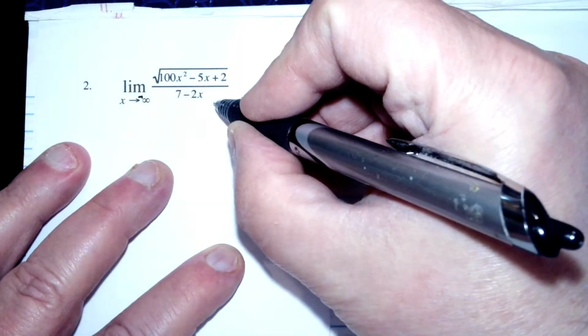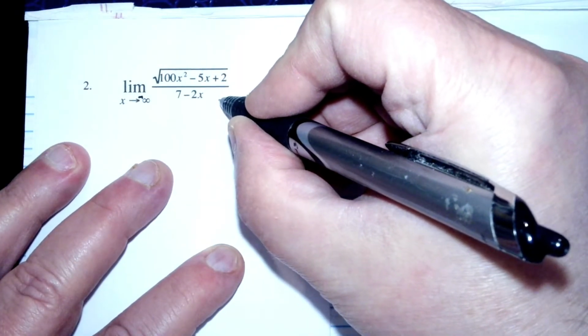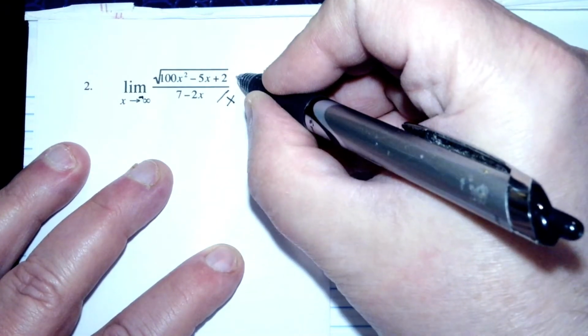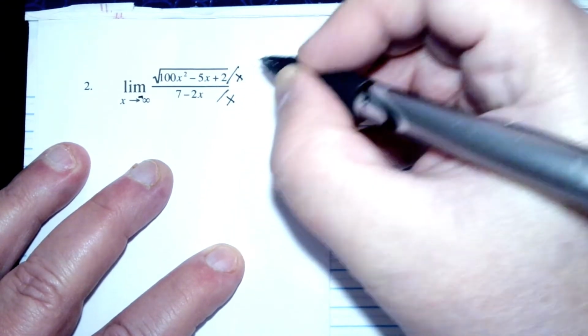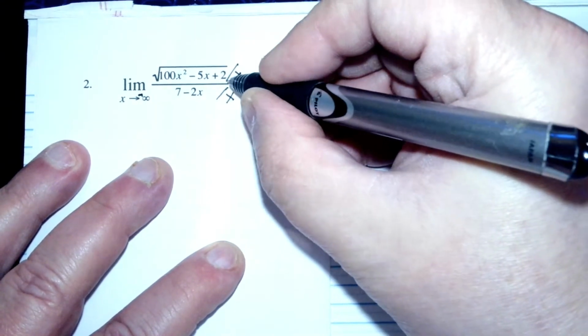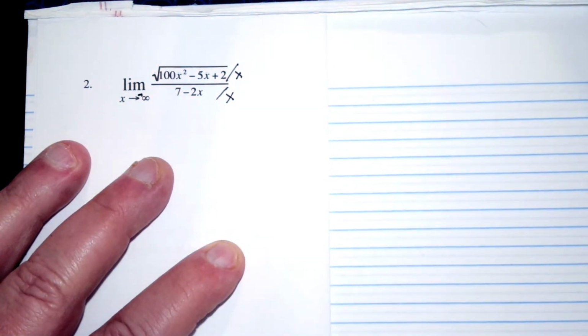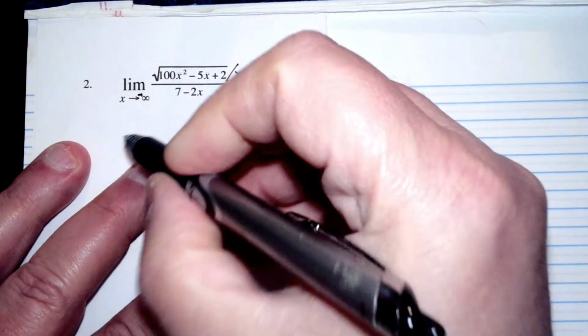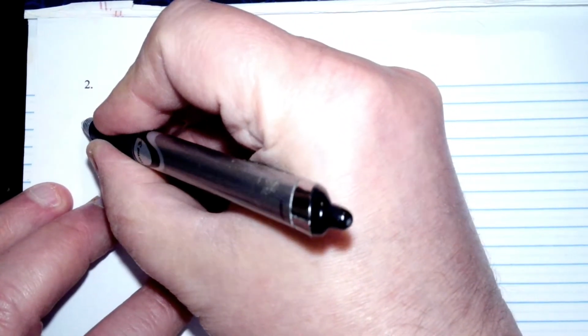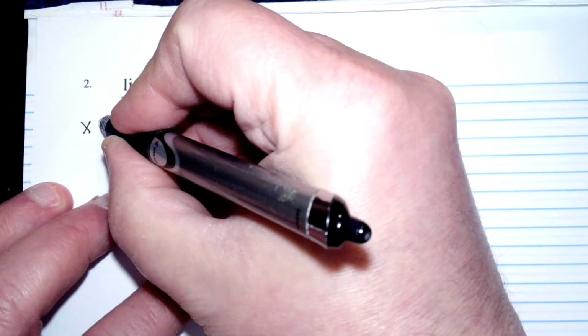Alright, so the thing we're going to want to do is what we did last time, which is to divide the bottom by x and divide the top by x. But now we're going to need to turn this x into a square root. So because x is tending to negative infinity, the x's that we're interested in are the ones that are less than 0.